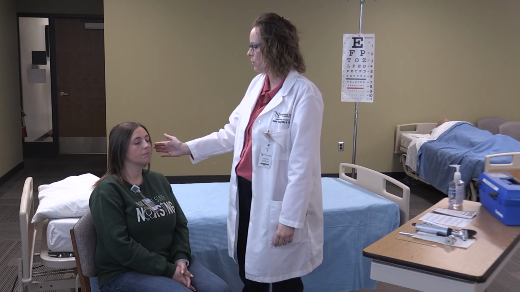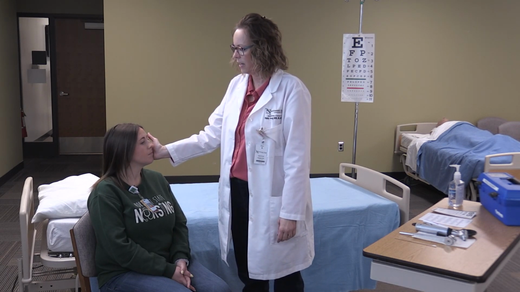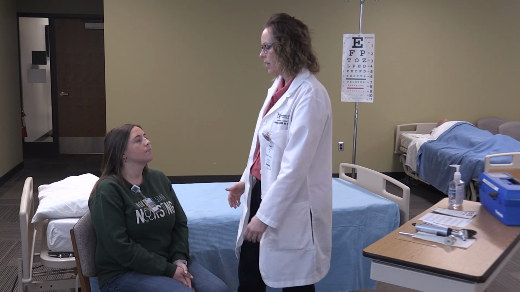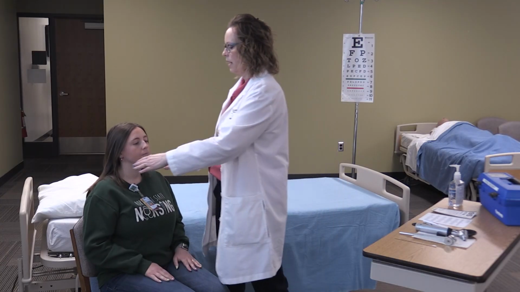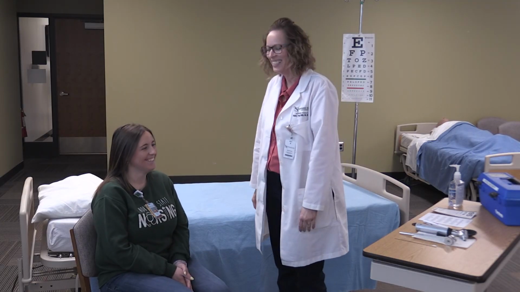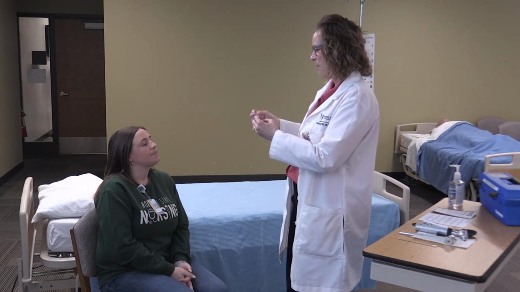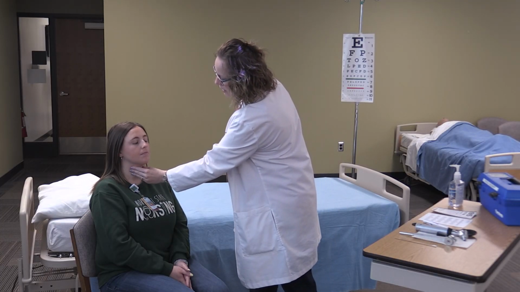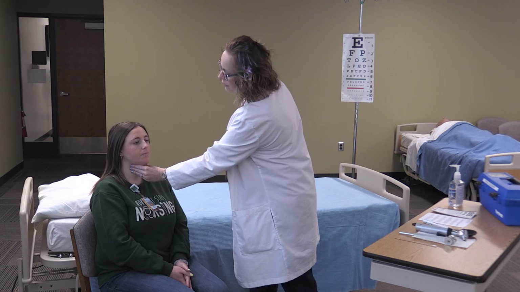Now I'm going to test the strength of her sternocleidomastoid muscle, and I'm going to have you turn your face towards my hand, and I'm testing to make sure that her neck muscle is strong. Good. And then I'm also going to test her trapezius muscle here by having her raise her shoulder. Oh, very good. Very strong. All right. Now I'm going to also check the midline of your neck to make sure that the trachea is not deviated. And I'm also going to gently palpate the thyroid. So you just kind of go in here. Can you go ahead and swallow for me? Good. That's all great. No nodules or anything.